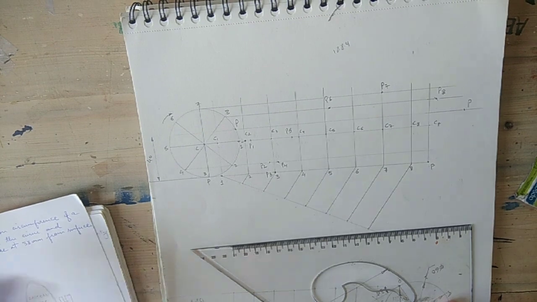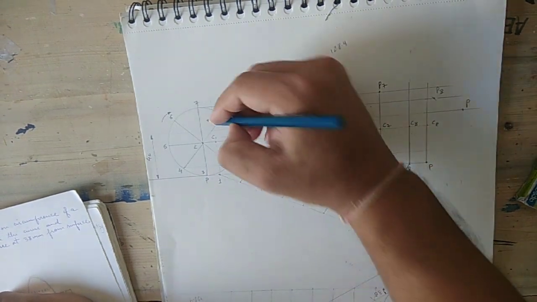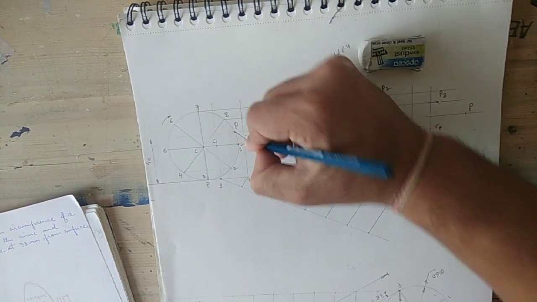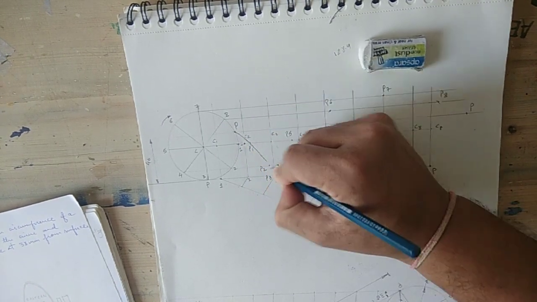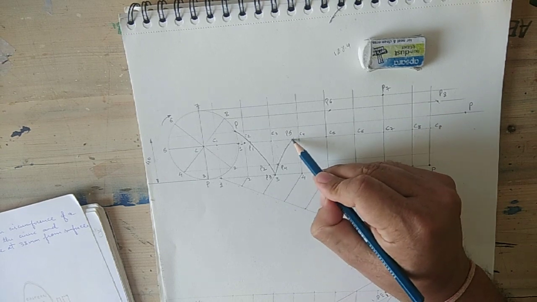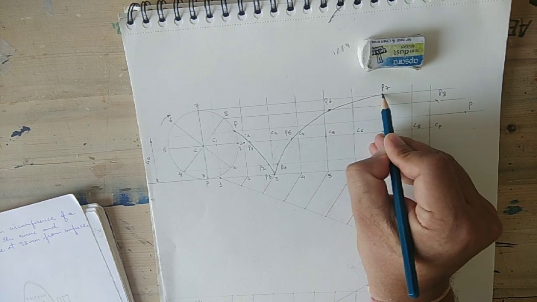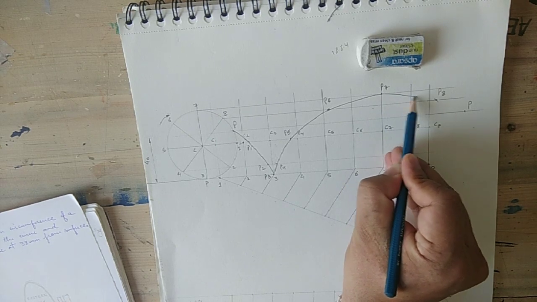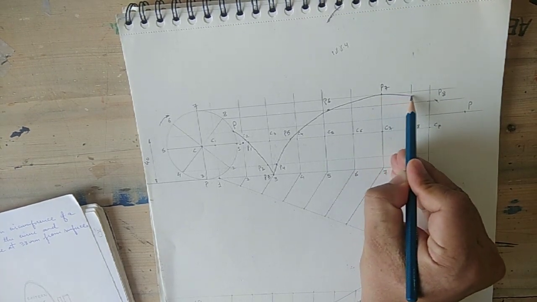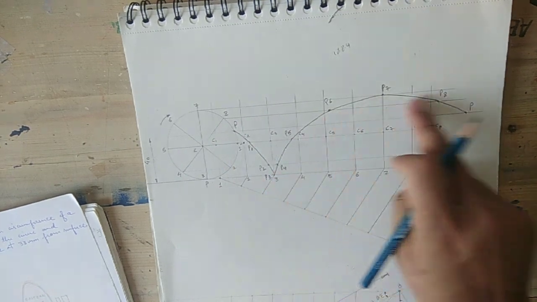So start from P. So now class, start. Okay, so class, this is your required cycloid curve.